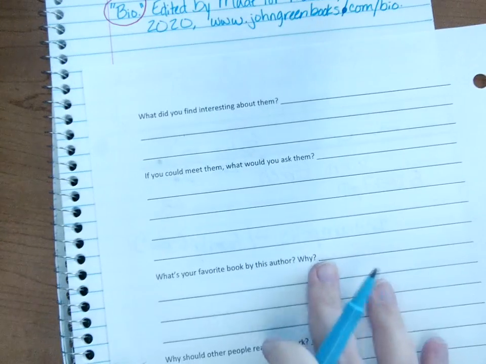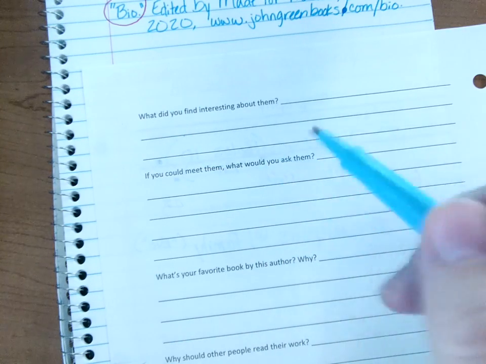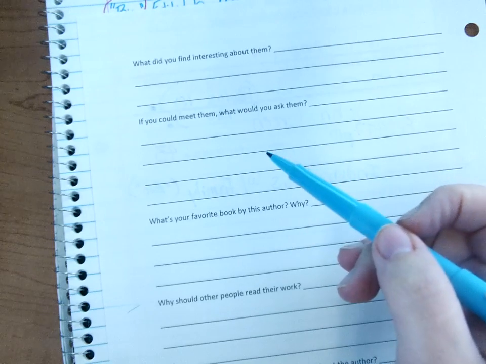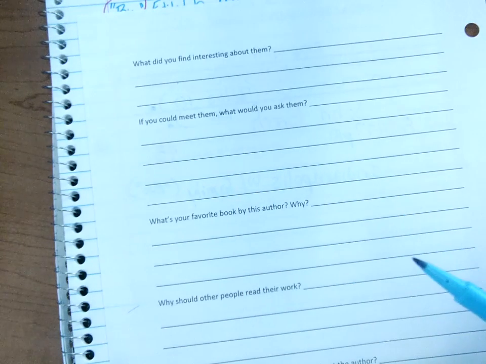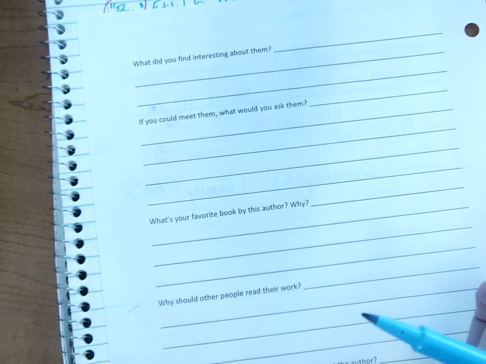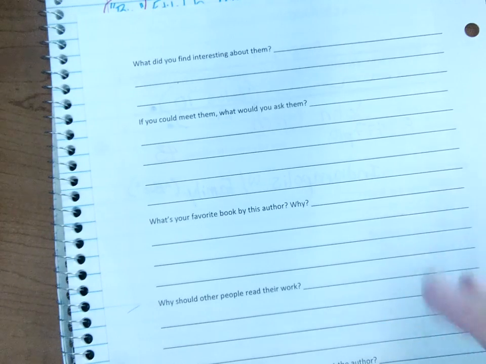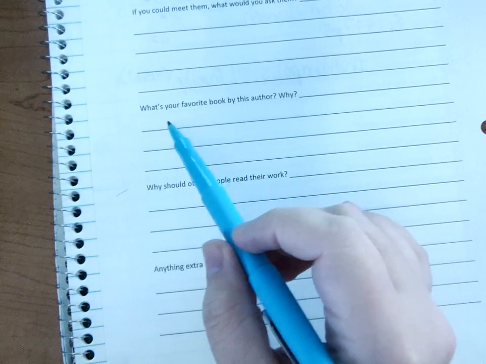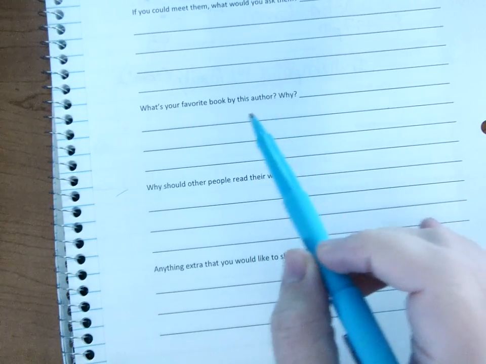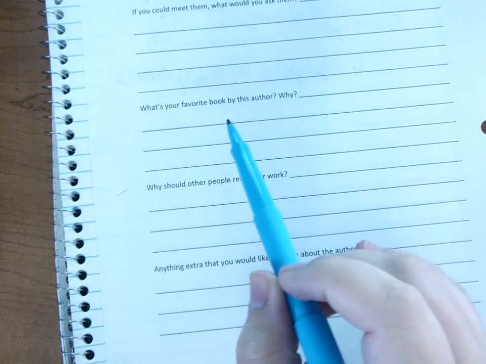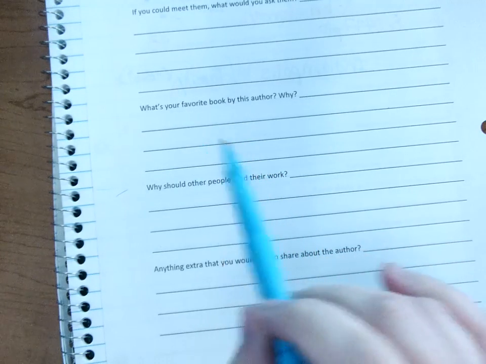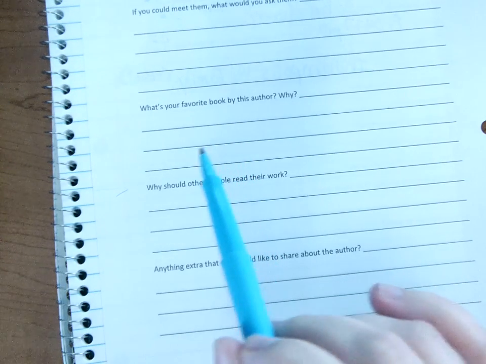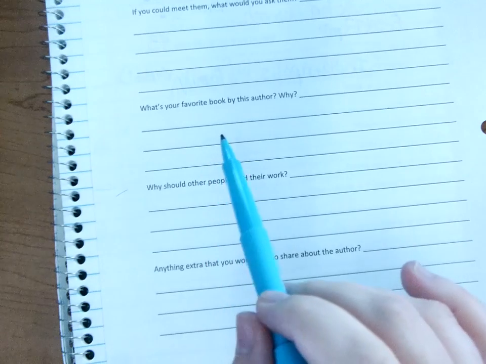And then same thing on the back. What did you find interesting about them? That's information you'll glean from the text. You'll be paraphrasing that. If you could meet them, what would you ask them? Based on stuff that you've read about them. This is kind of that what's your favorite book by the author and why. If you have not read any books from that author, then of course that cannot really be answered, but you can kind of go through and be like, oh, that one looks interesting. And why? Read the summary of the book.